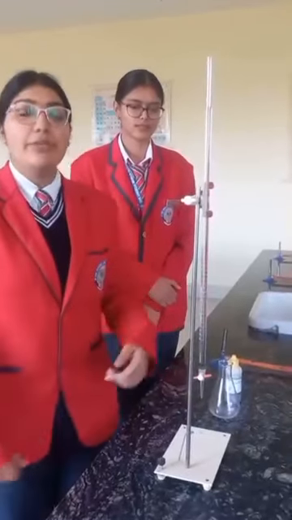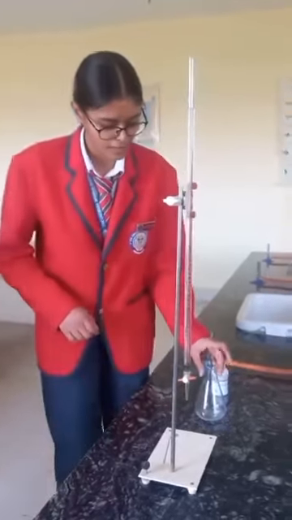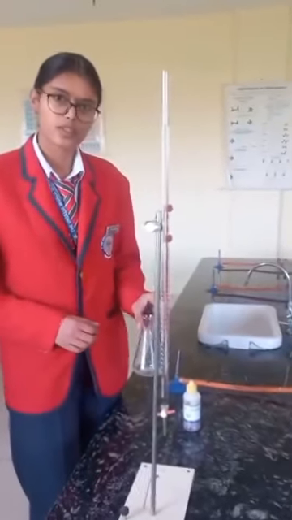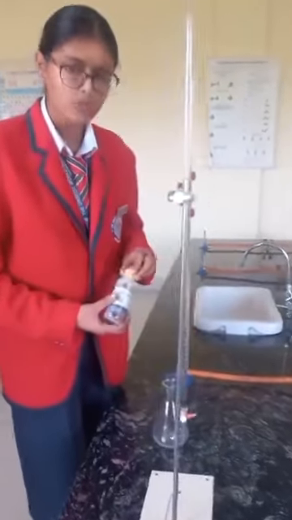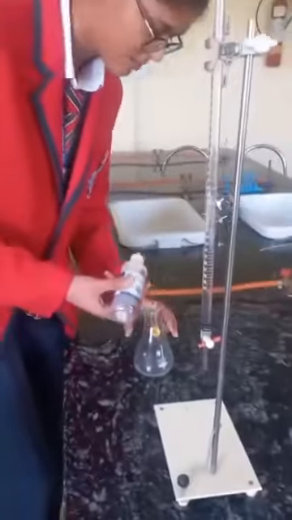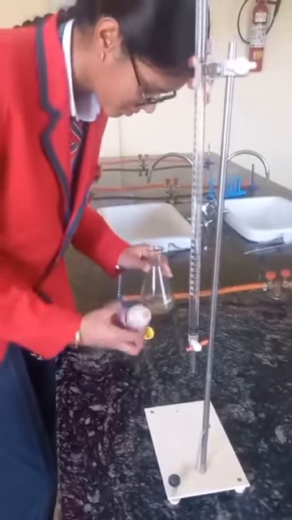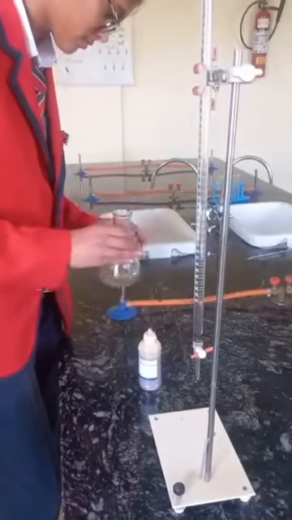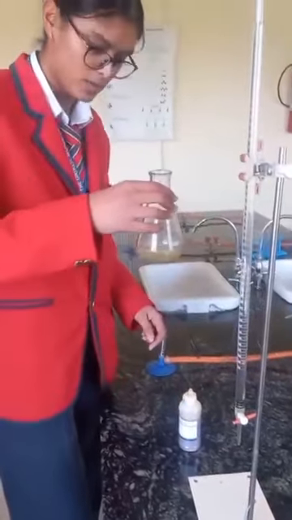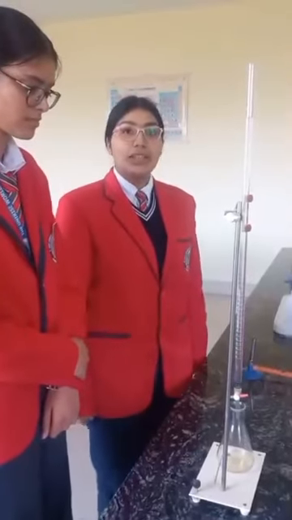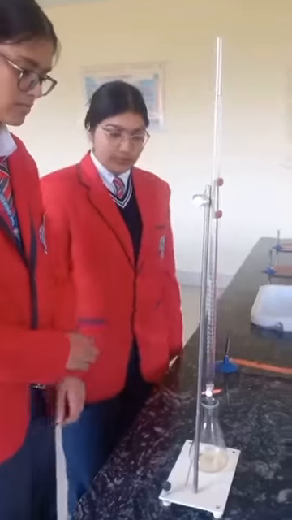This is a burette and we have taken dilute HCl in the burette. And we have taken M/20 solution of sodium carbonate in this flask, and now we will add 2 to 3 drops of methyl orange. Now we can see the solution has become yellow. Now we will add drop by drop the HCl solution into the sodium carbonate solution.